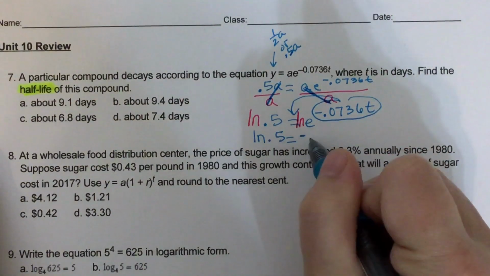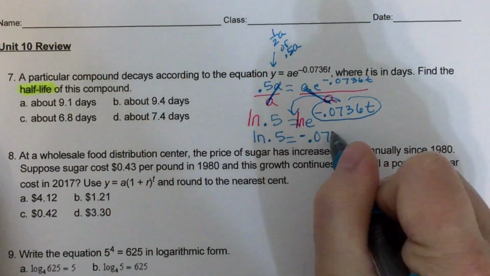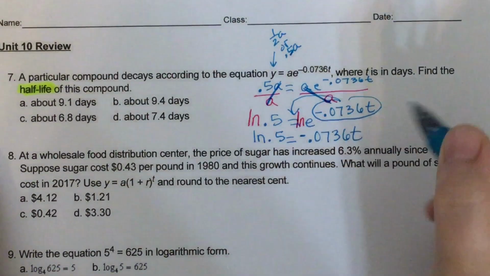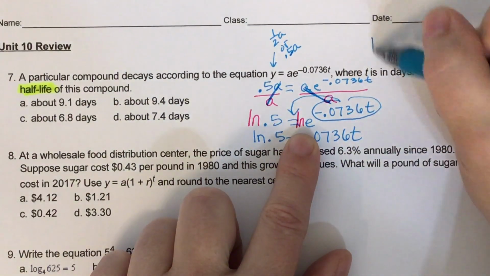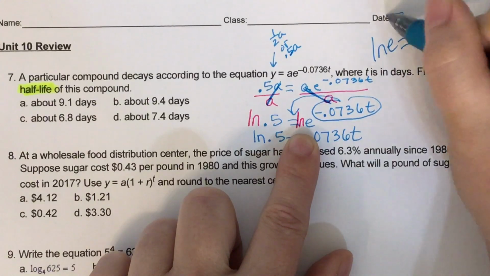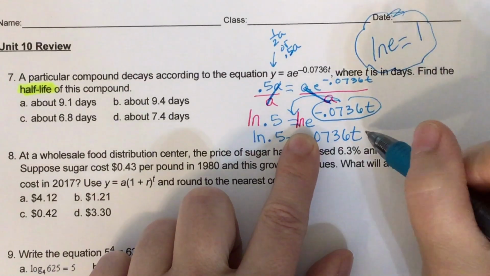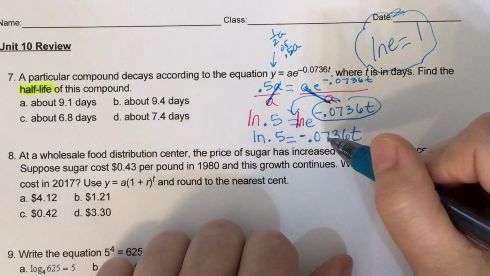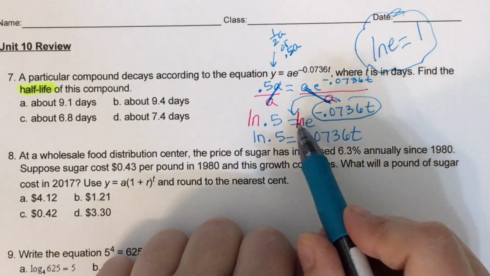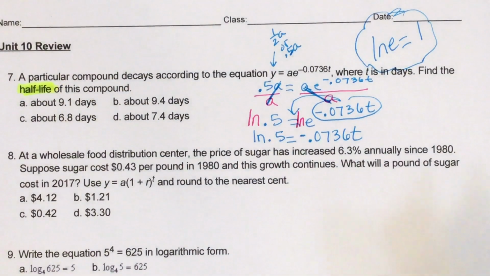So in front, I have a negative 0.0736 T. And behind it, I put natural log of E. But remember how natural log of E has a special value of 1? So if I put natural log of E back here, which is 1, 1 times this is just this. So the natural log of E basically just goes away. Okay, now this is very easy.